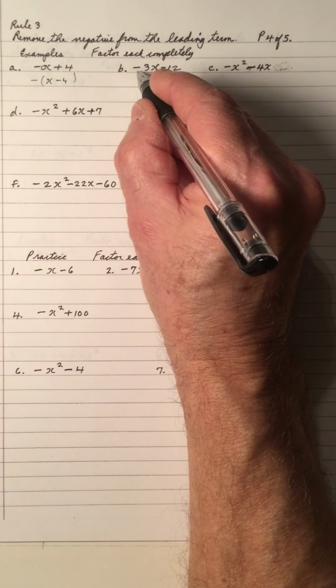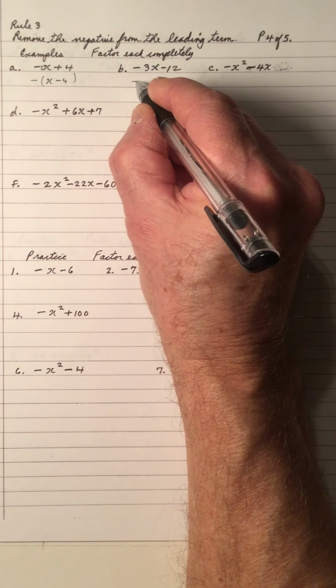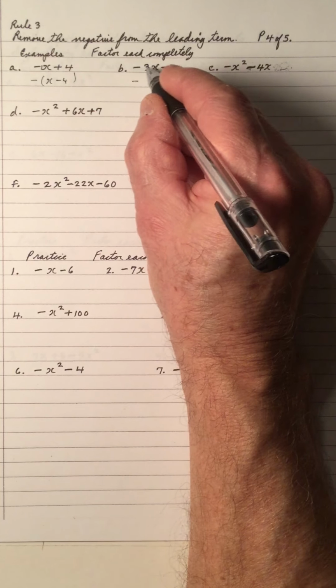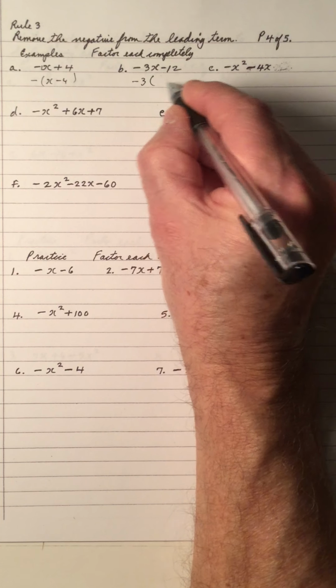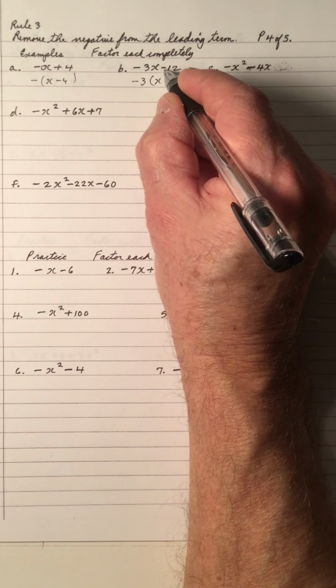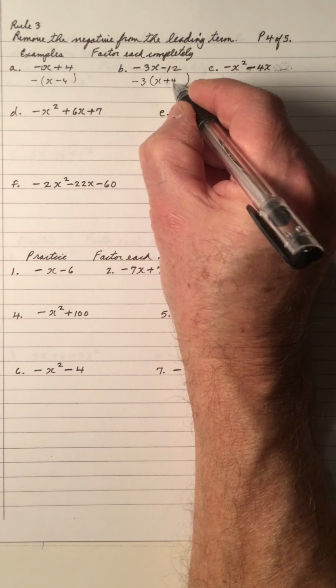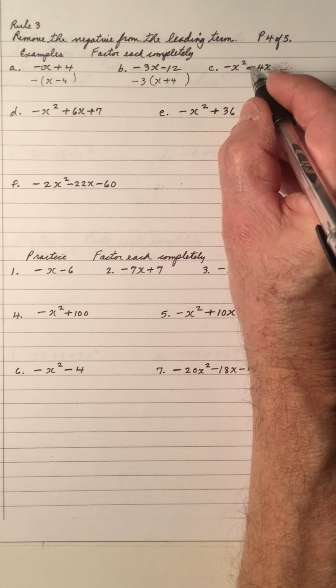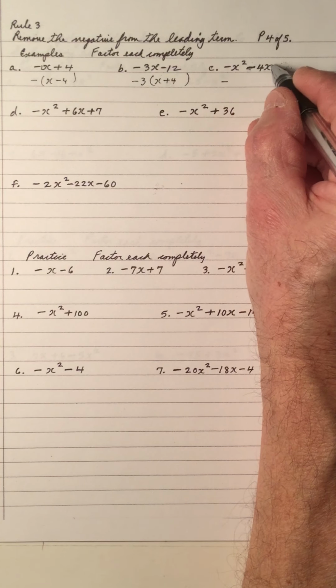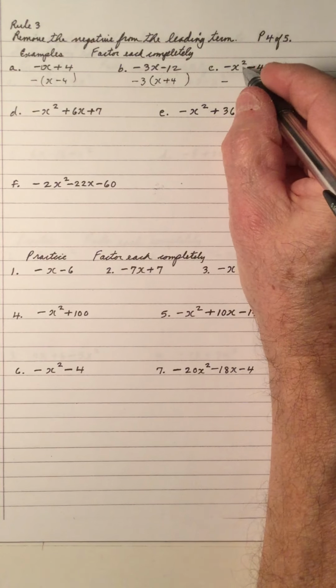And again here I see a negative. The leading term is a 3, and it's a negative. I see a negative and I also see a 3. So when I take out the negative 3, x divided by negative 3 is x. Negative 12 divided by negative 3 is plus 4. So if there's a negative in the leading term, take it out. Notice it's in descending order. So I take the negative out.